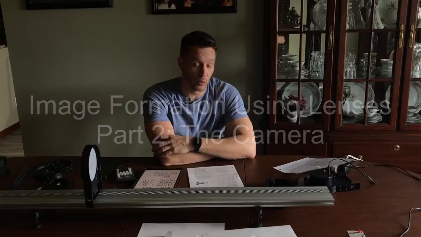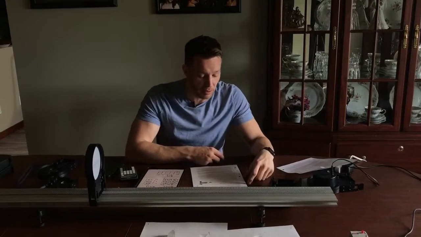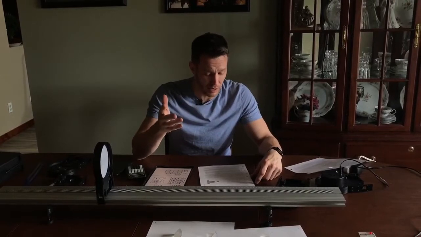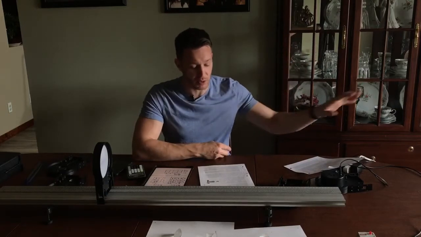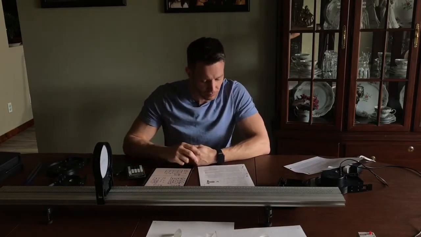So in part two, we're going to attempt to model a camera using our medium focal length lens, either our number 1 or number 2 as it says in the lab manual. And we're going to again focus on a very distant object that's out the window. And this will effectively be a model of a camera with the screen representing the photographic film.